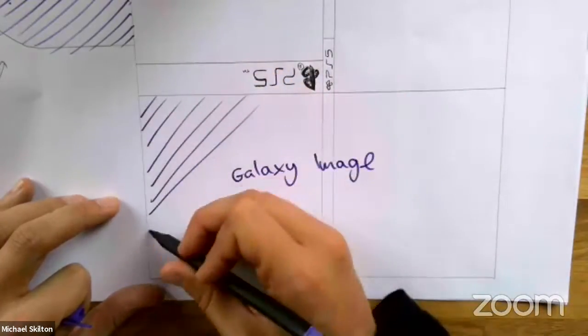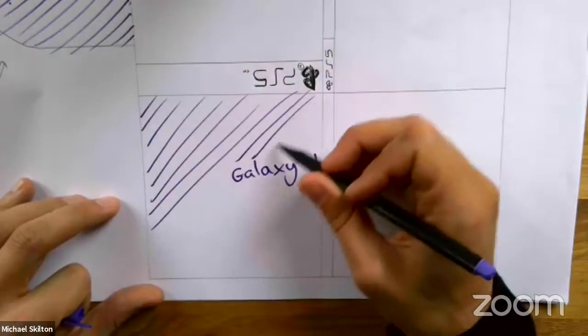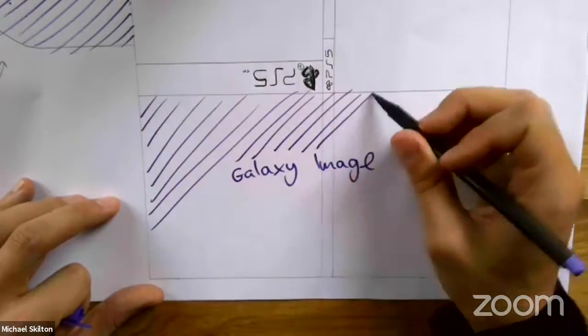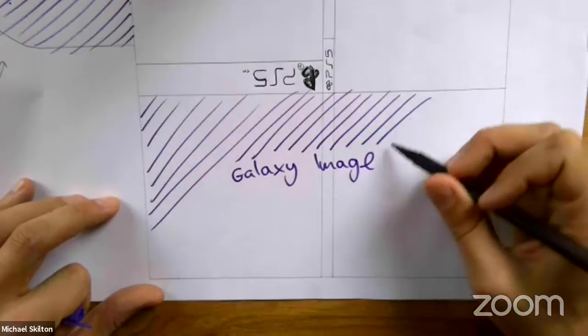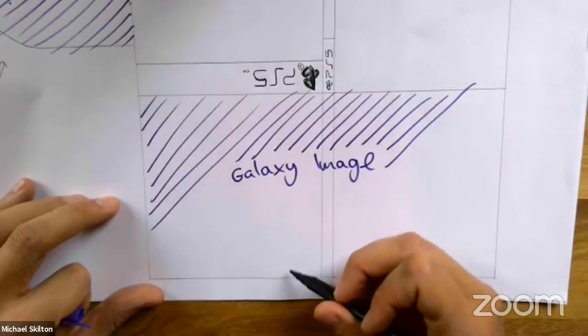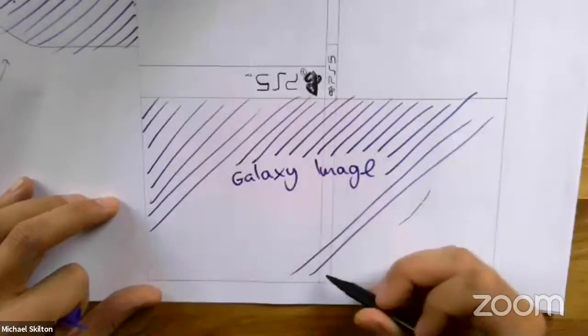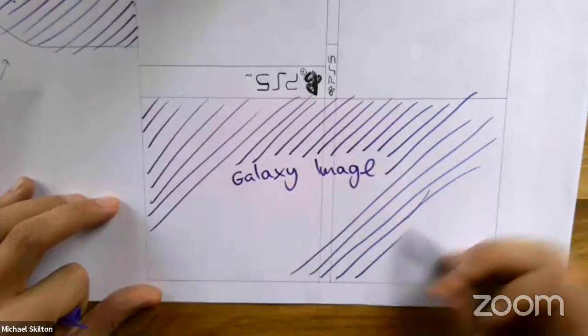So very, very quickly, guys, we're actually storming through our design process here because we've technically done the vast majority of our design already.